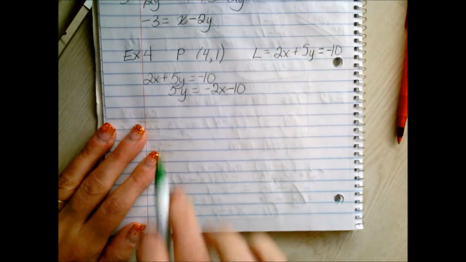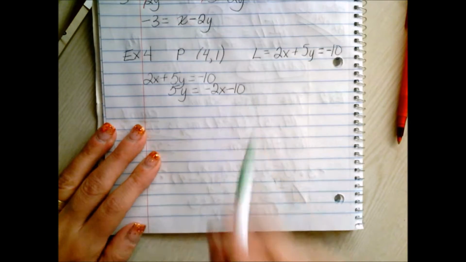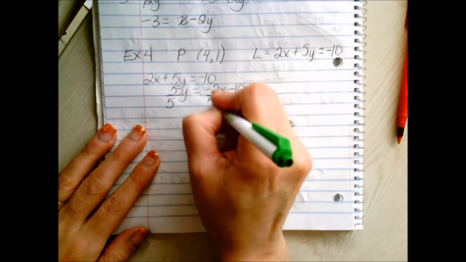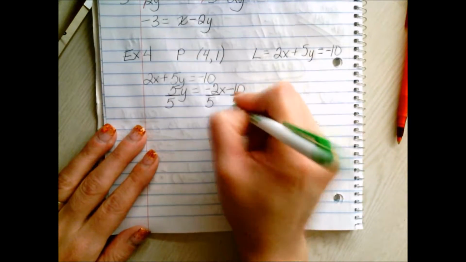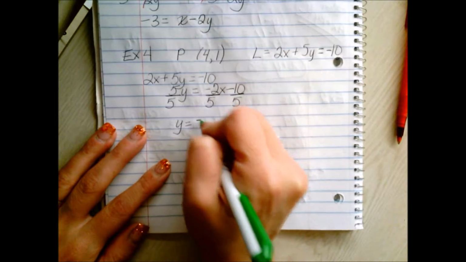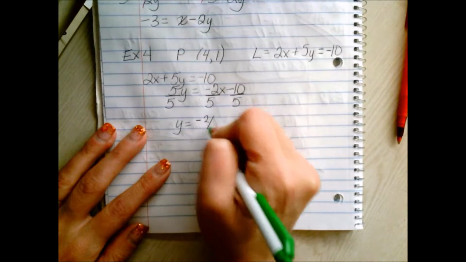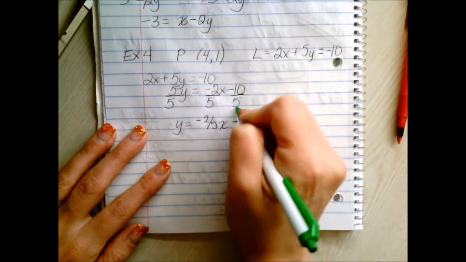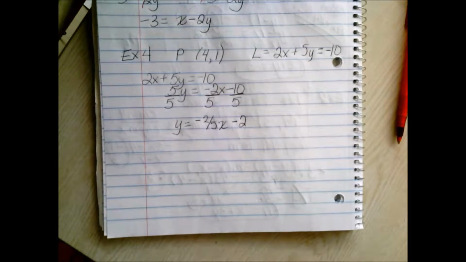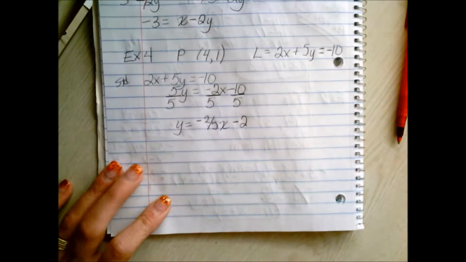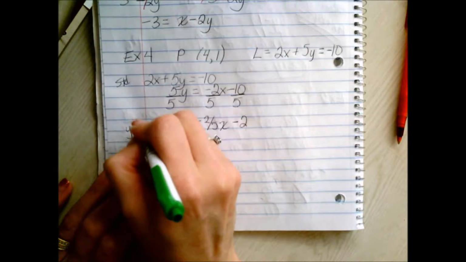This is y equals something x plus something, but the y has to have 1 as a coefficient. So I now have y equals -2/5 x minus 2. 10 divided by 5 is a -2. So I have just converted standard form to y-intercept form.